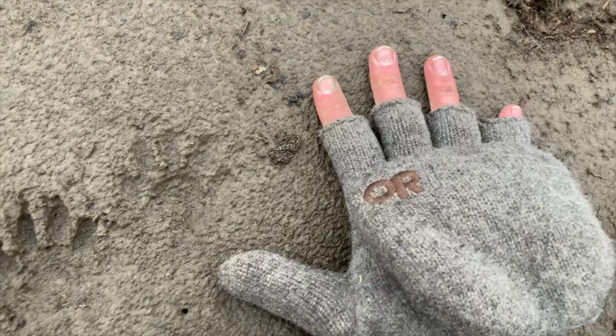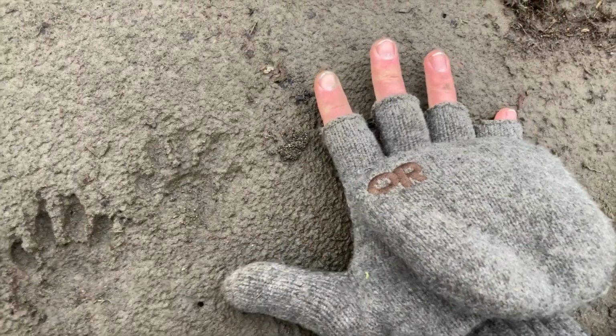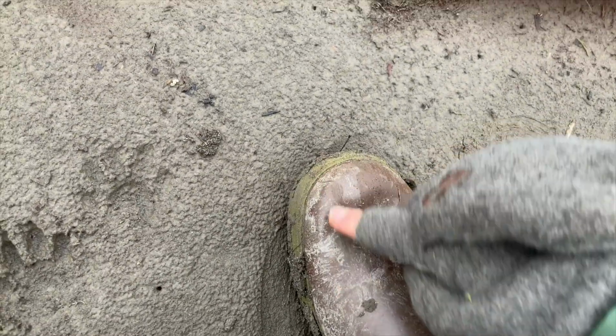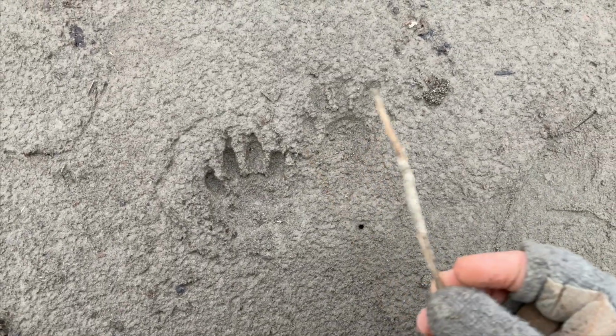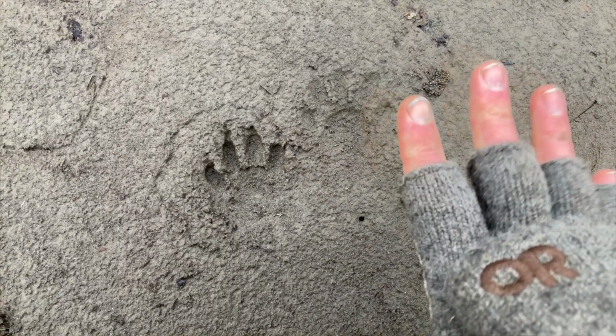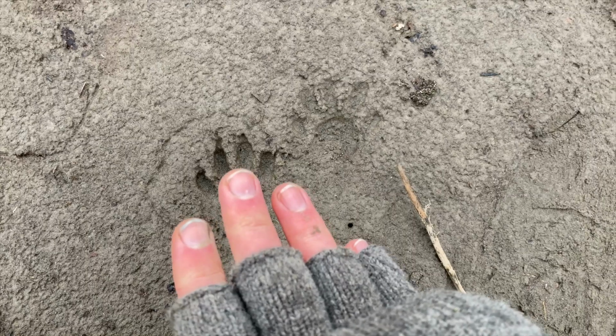And this mimics the human hand again, where our hand is pretty wide. We've got these fingers on the edge spreading wide, versus our foot. If you could see my toes, you know, all of them would be pointing straight forward. So that's mimicked here in the raccoons, with the front foot having a wide spread like a hand and the back foot being more straight and in line like our human foot.